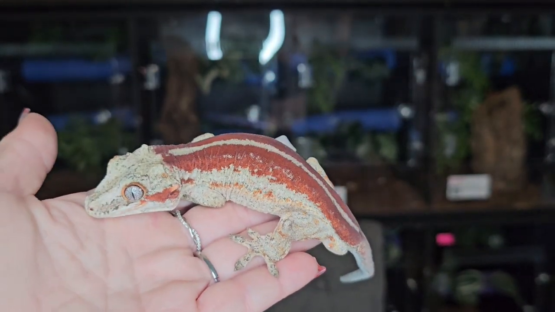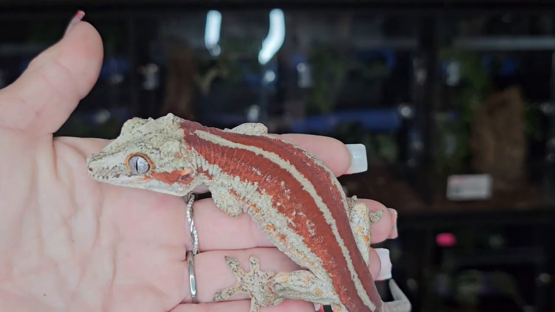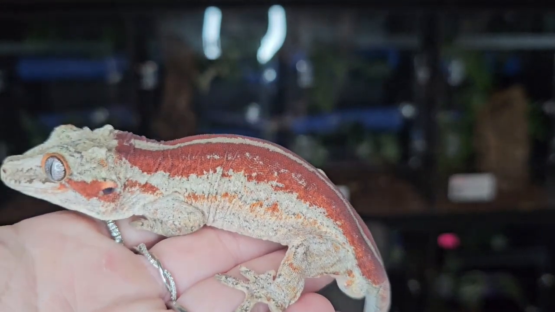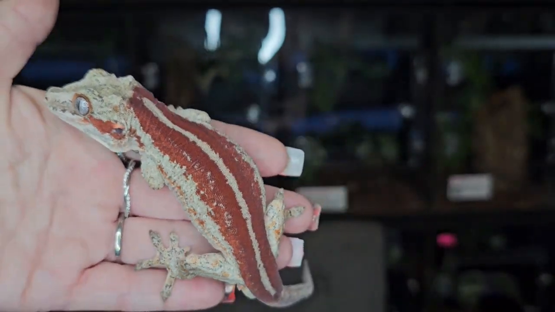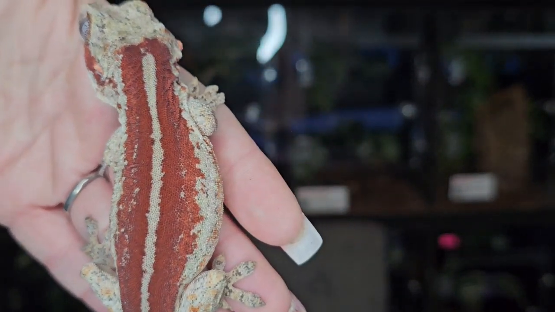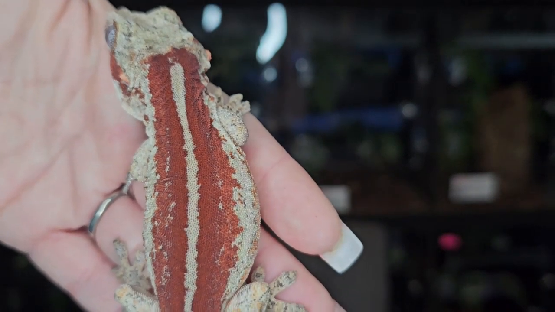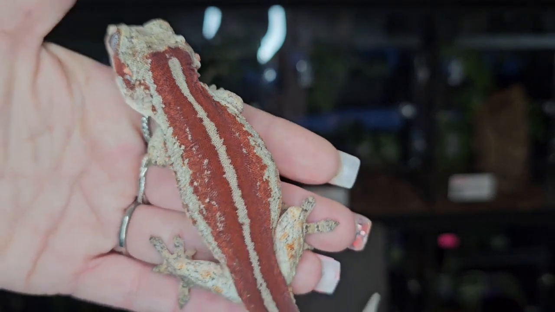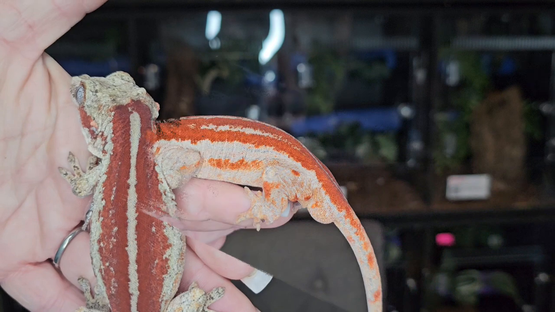This boy right here, excuse me, is a great example of what I would consider a 2 stripe. He's got such minimal little bits of color on the side. I don't even really count that, but you can see his 4 dorsal stripes technically are 2. They are pretty bled together and close together, so I would consider him a 2-striped animal.